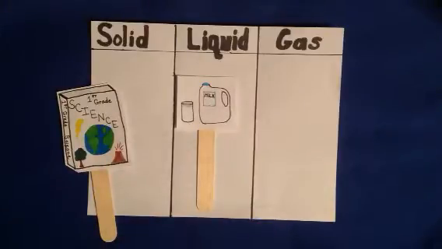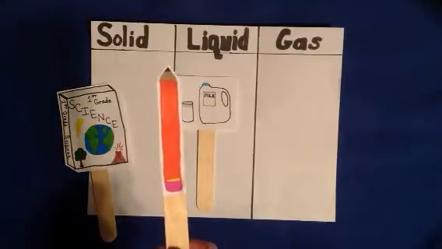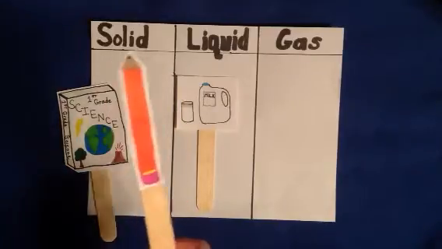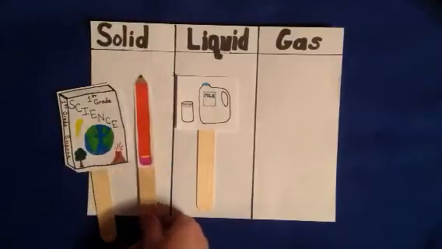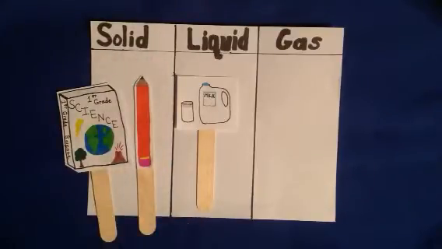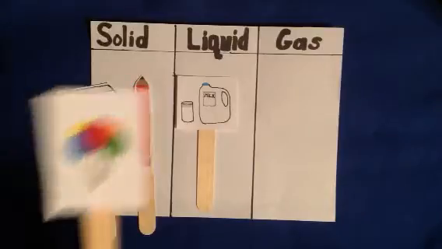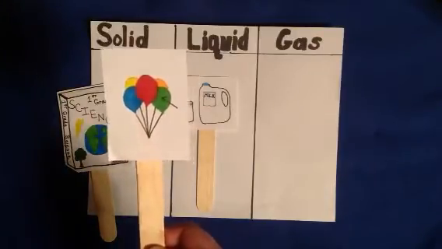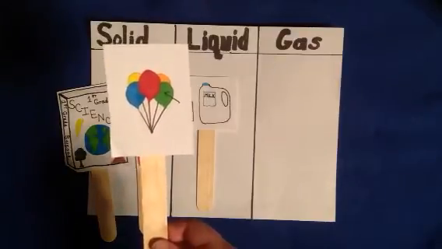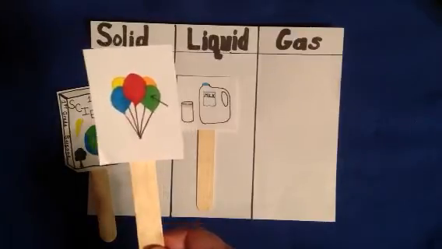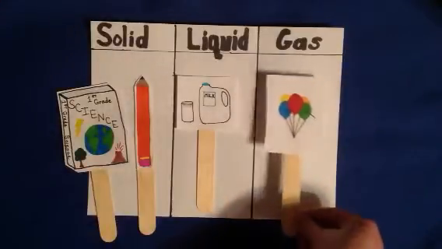The next object we have is a pencil. A pencil has a shape of its own, so a pencil would be a solid. And the last one we'll sort is helium. Helium is invisible and fills the balloons or container, so it would be a gas.